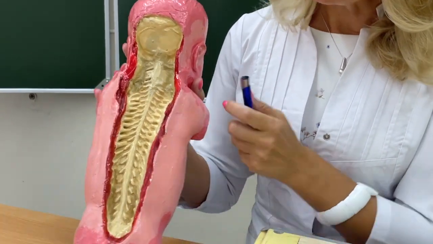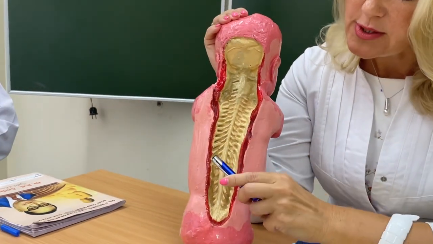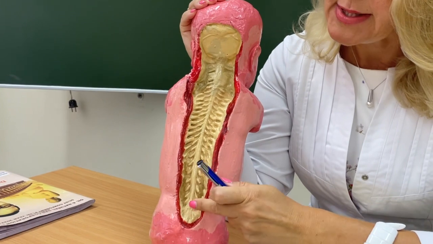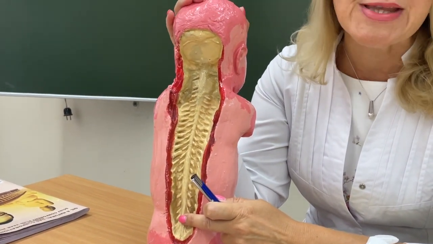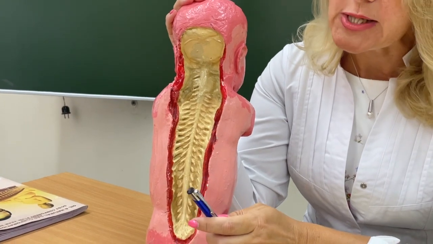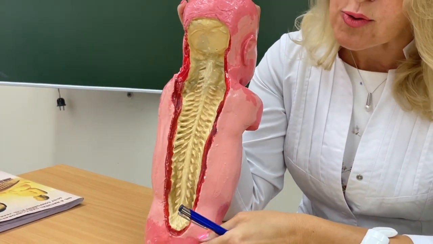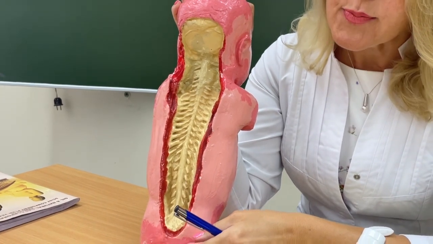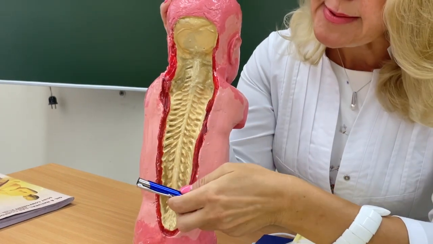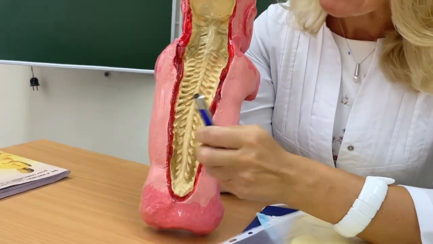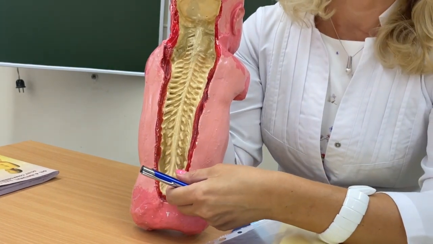It's important also for surgeons to know where the end of the spinal cord is, the second lumbar vertebra. Because if the surgeon needs to take cerebrospinal fluid from the spaces between the meninges of the spinal cord, it's important to use a special needle, of course, and to take the fluid below the level of the spinal cord.